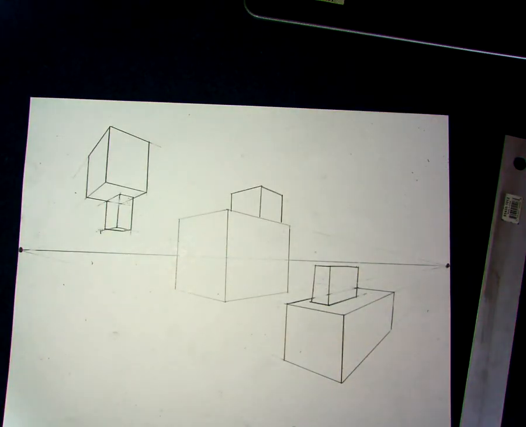Alright, so on Wednesday, we're going to finish off the windows, the doors, the sidewalk, the fences, all that kind of fancy stuff. And then, like I said, Thursday or Friday, you guys will have a quiz. Okay? So for today, go ahead and put your stuff away. We're going to need it again on Wednesday.